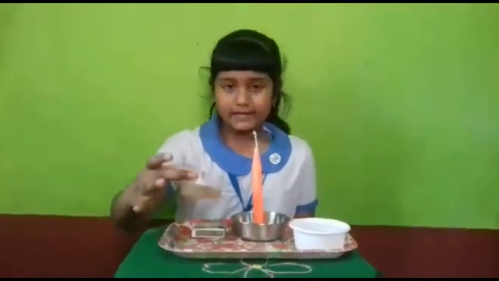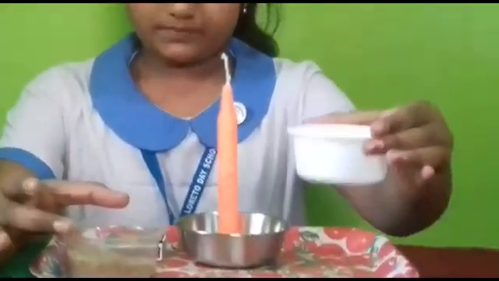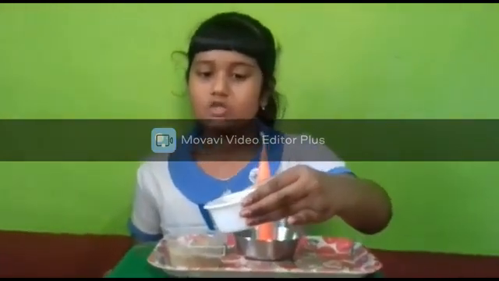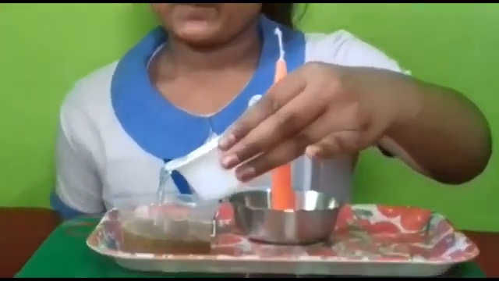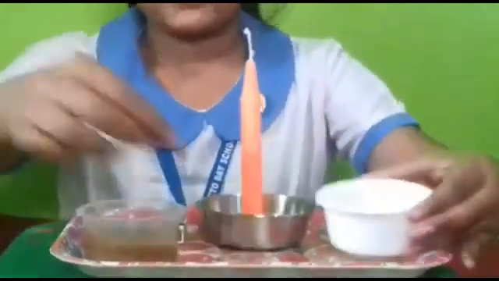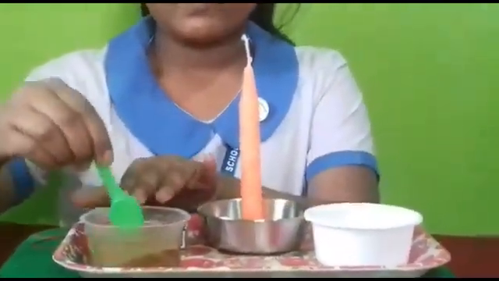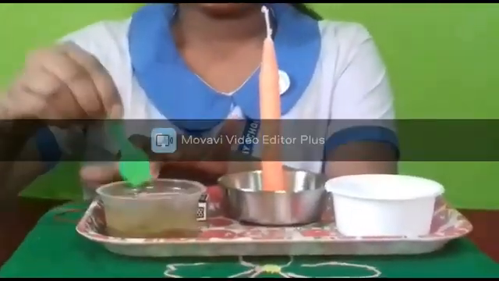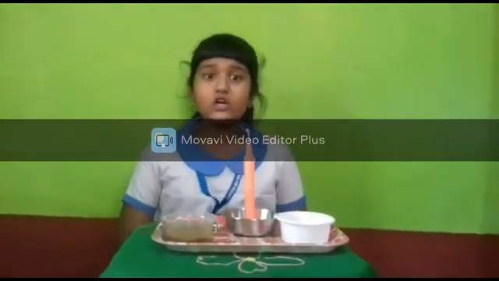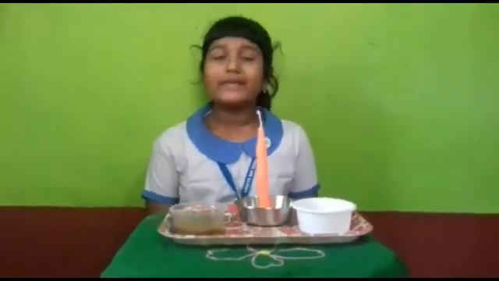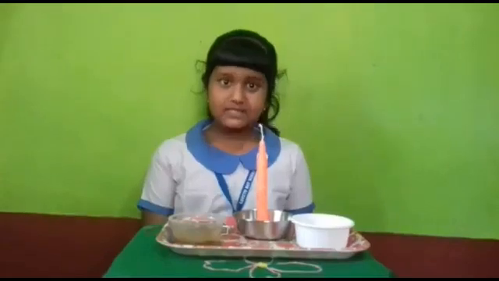This is sand and this is water. So, as we know, in physical change no new substance is formed. So, if we mix sand with water, no new substance is formed. We know in chemical change, new substance is formed.